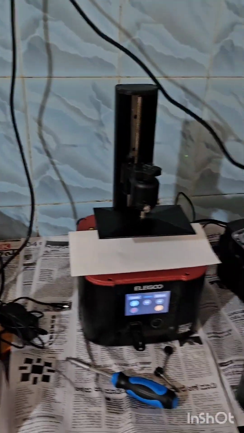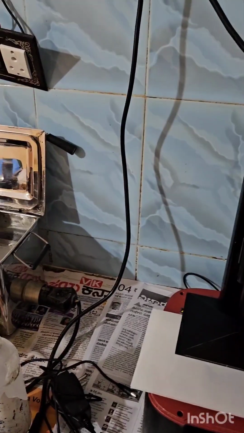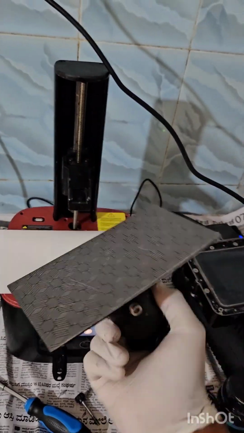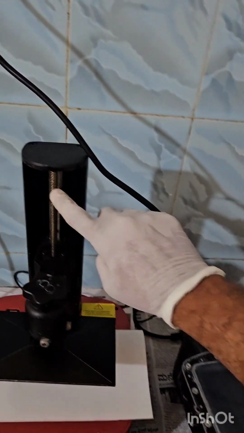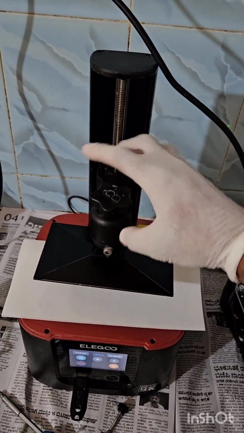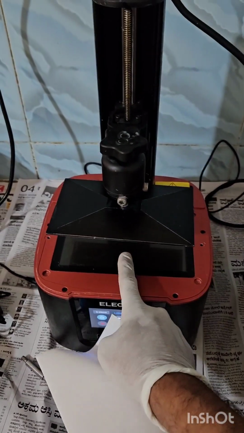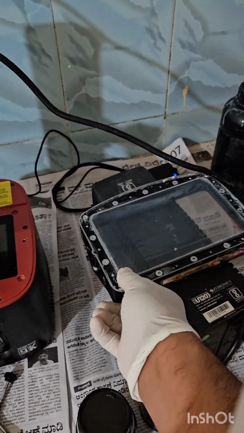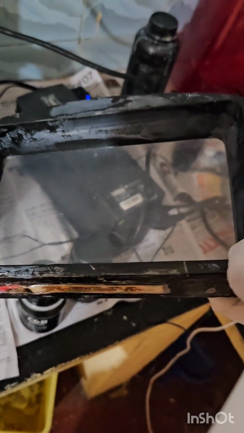We are printing with this Elegoo Mars 9K. The parts of the printer are: this is the build plate, and this is the Z axis. Here is the 9K mono LCD screen, this is the pen drive slot and this is the machine. And this is the vat, which holds your resin material.